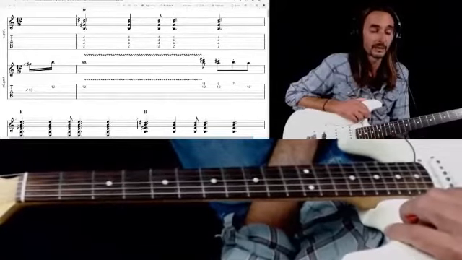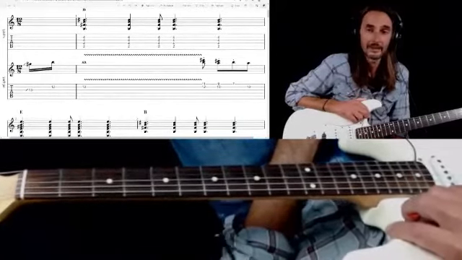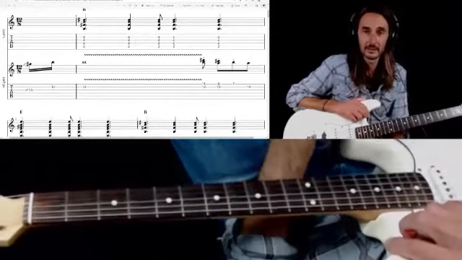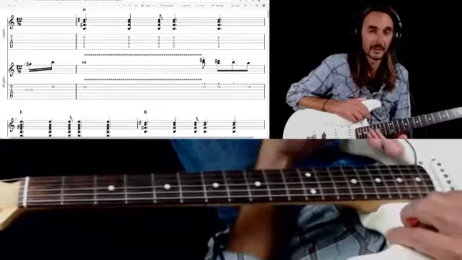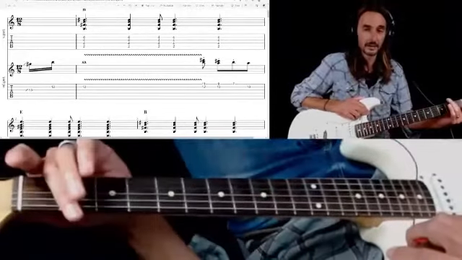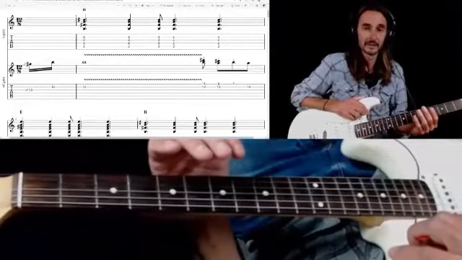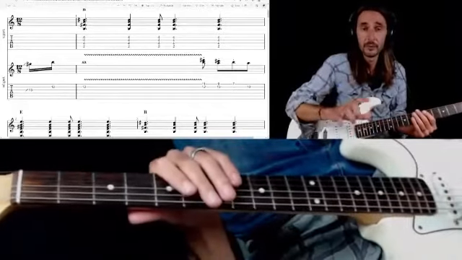Now, before we get started, there are ways, hopefully you guys have studied this on the website, of getting around the whole neck in Mixolydian by just memorizing a few fingerings.